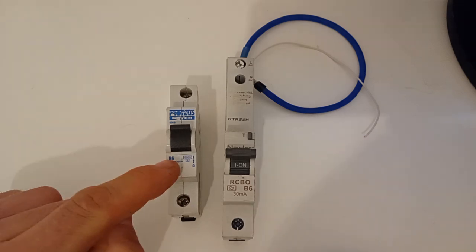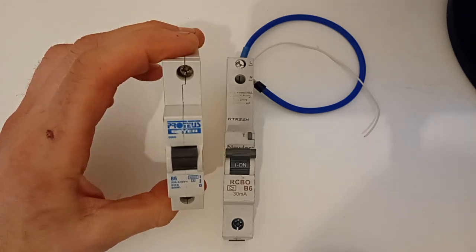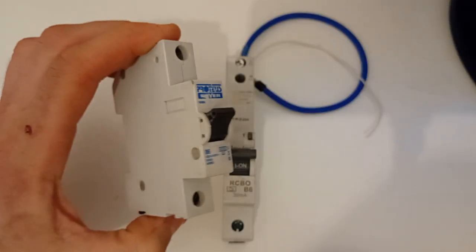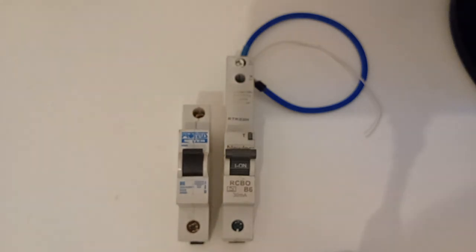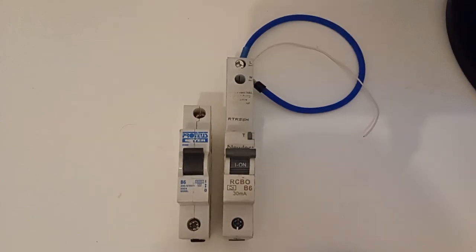The first we'll start with is the MCB, which stands for miniature circuit breaker. The main purpose of the MCB is to protect against overload and short circuit. So how it works, an MCB has two tripping mechanisms. First is the thermal trip, which is for overload protection.